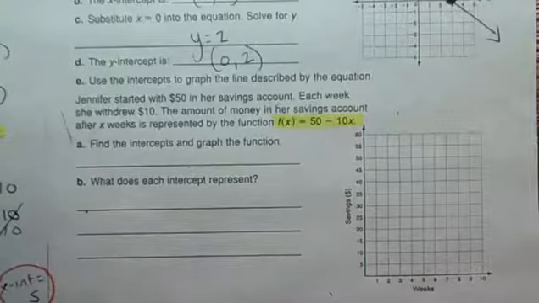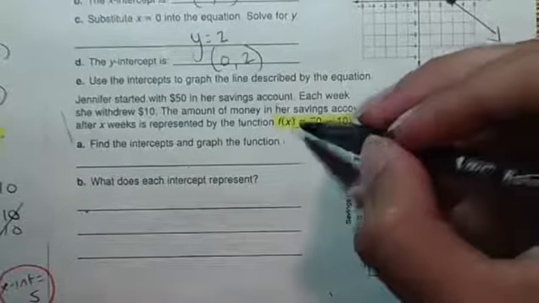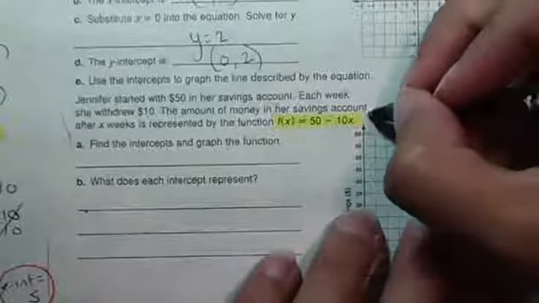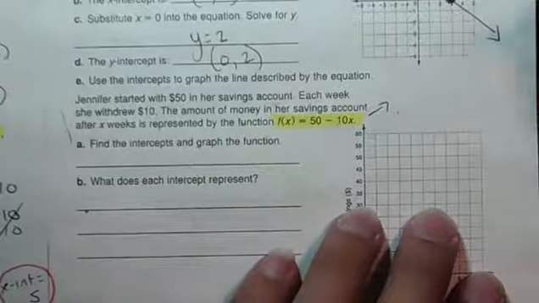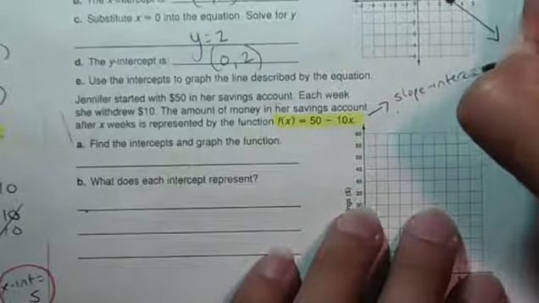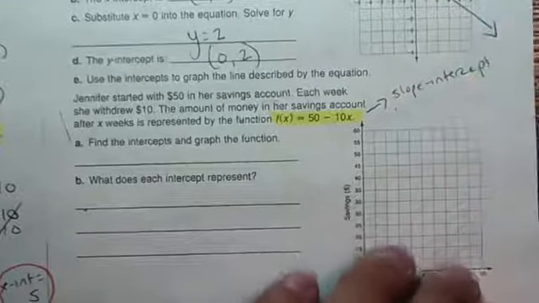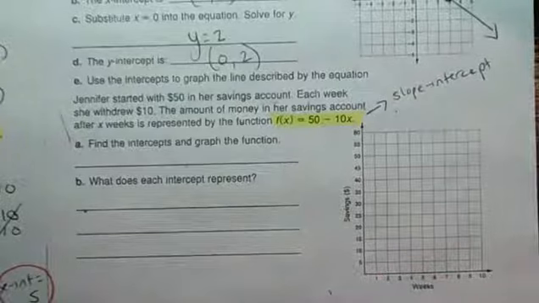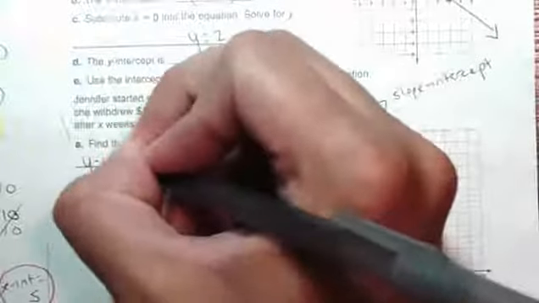So the first thing that we can do is identify one of the intercepts. What form is this equation in? Okay, this is in slope-intercept form. So we don't need to do anything to figure out the y-intercept. What here is the y-intercept? Okay, the y-intercept here would be the 50.